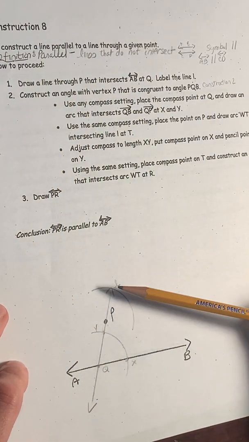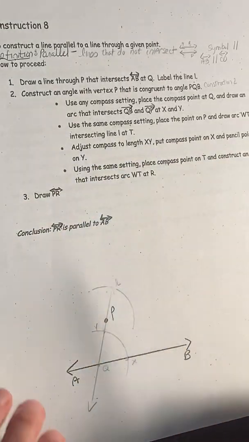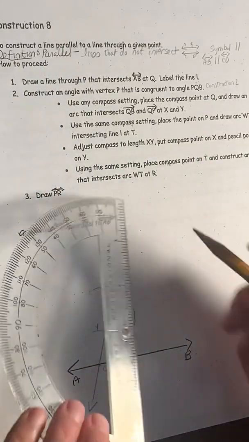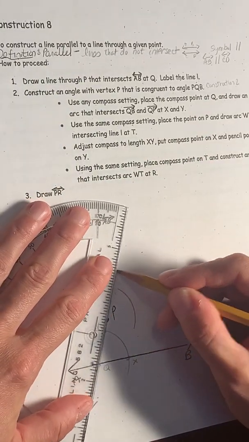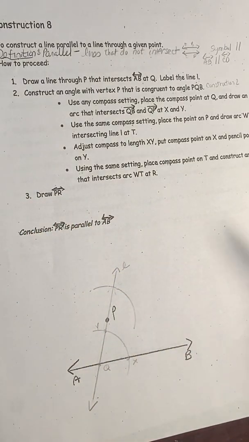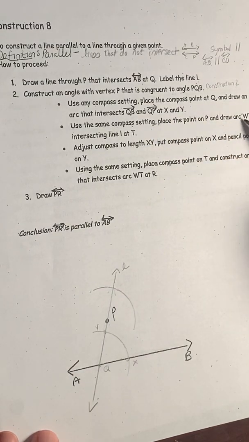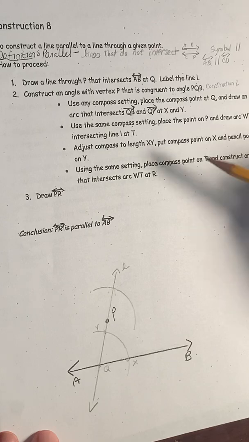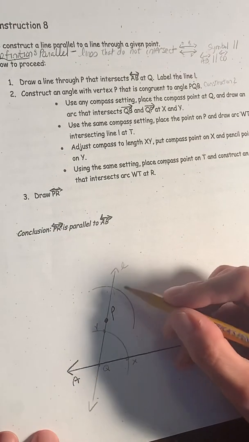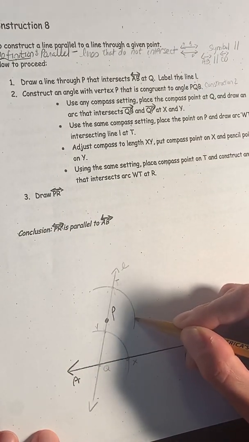Now, you may have to extend your line. I do. And remember what this arrow means. It means that the line extends indefinitely in both directions. So I'm just going to extend this up a little bit. Okay, and now we're going to label. We're going to call that arc WT. And we said that the arc is going to intersect line L at T. So I'm going to call that T. This is going to be arc WT.